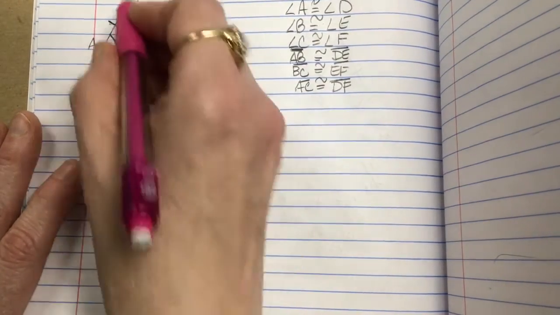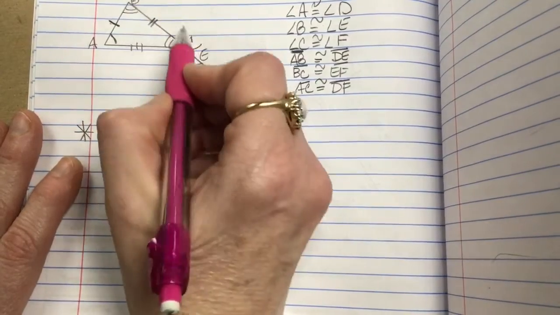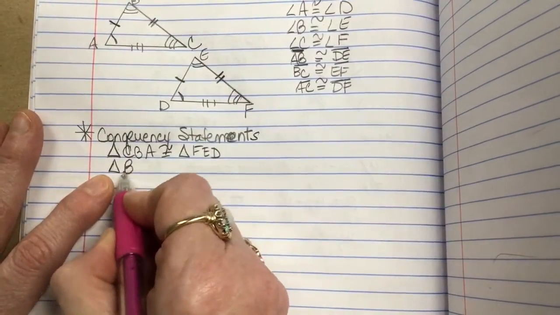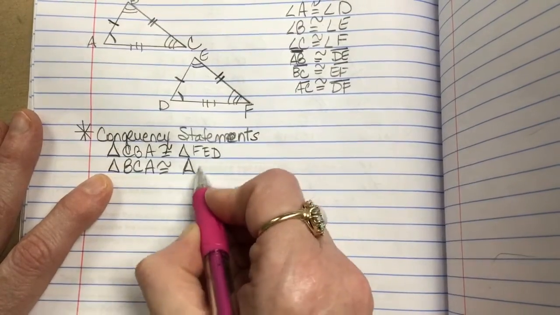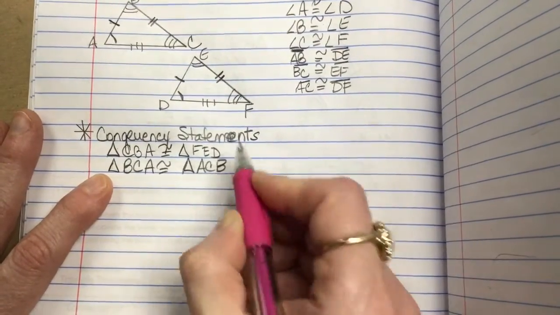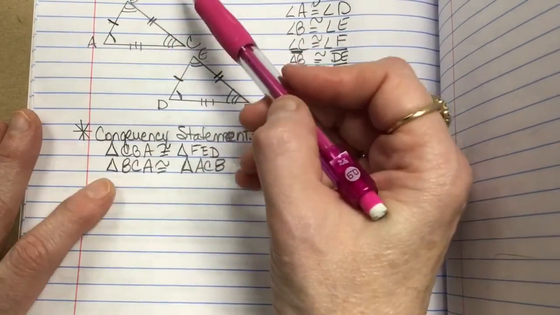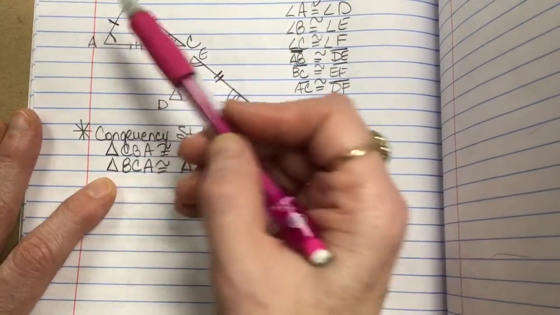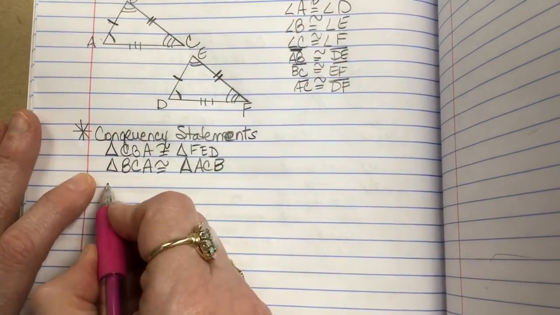So now that gets those two. I'm going to start with B, and I'm going to do BCA. And then if I turn that around, it would be ACB. So that's going one way, and that's going the other way. See, if I go from B to C to A, or A to C to B, that gets both of those.